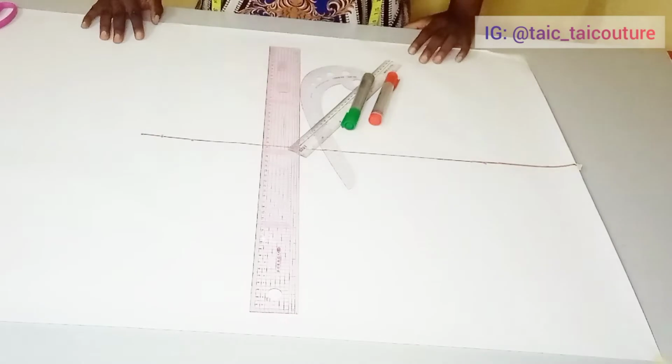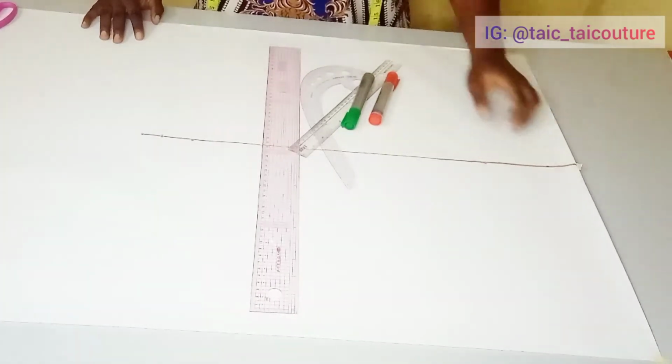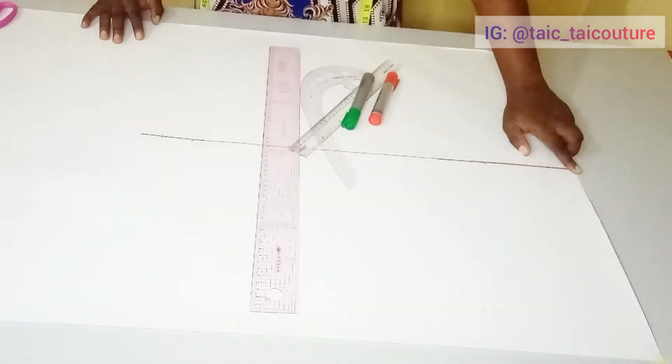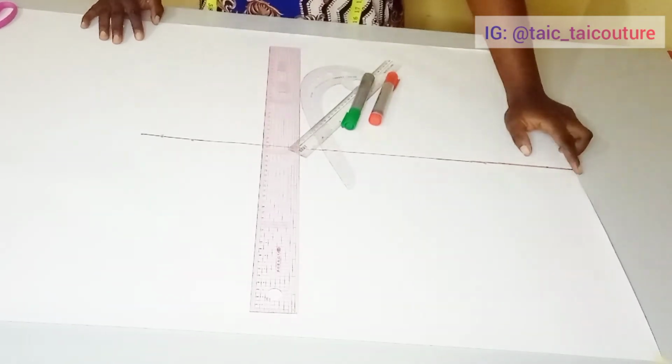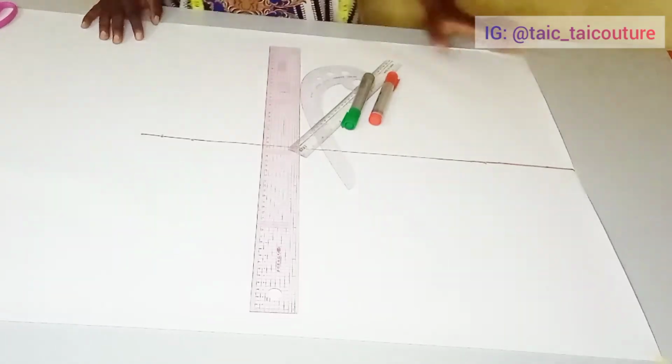Today we'll be learning how to draft a full-scale basic bodice, and from this you can also get your half-scale basic bodice. So this is like a two-in-one. Let's get started.